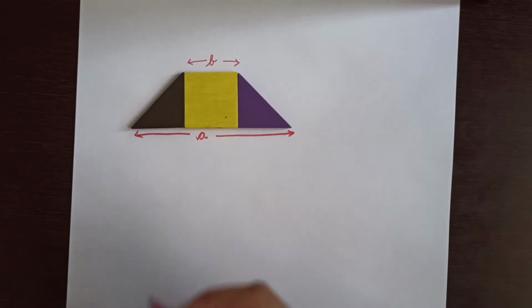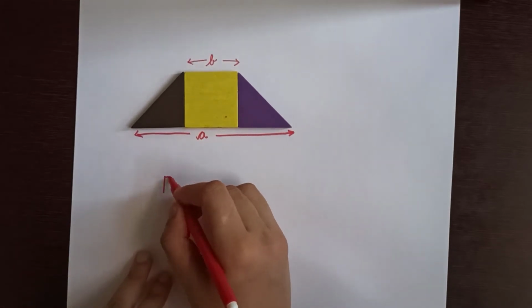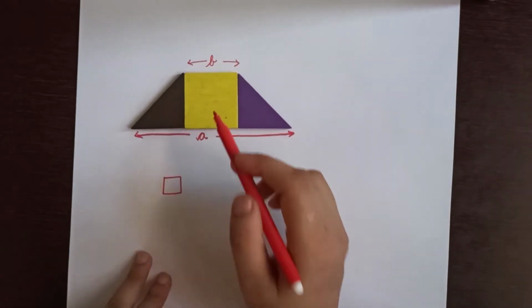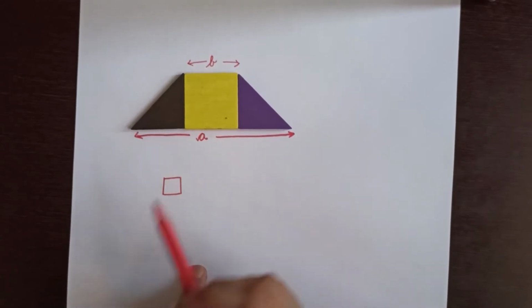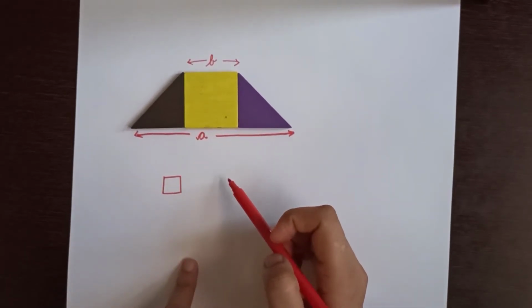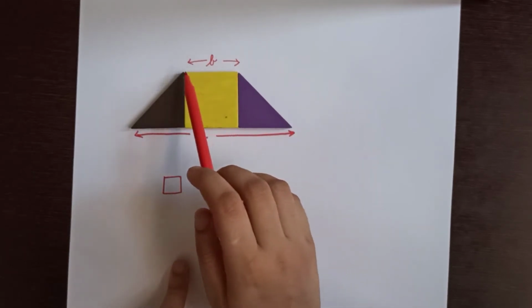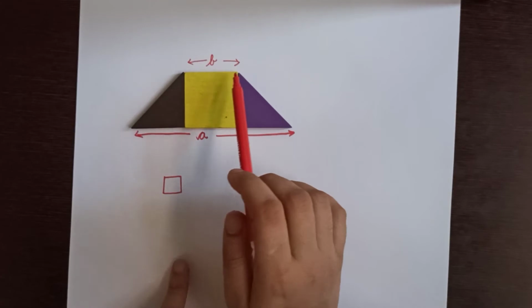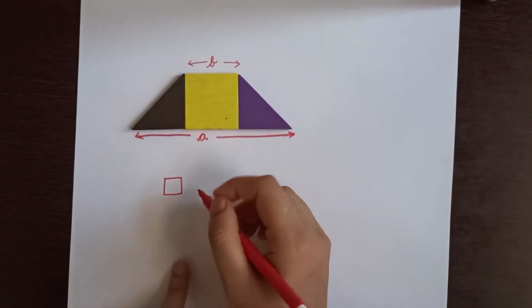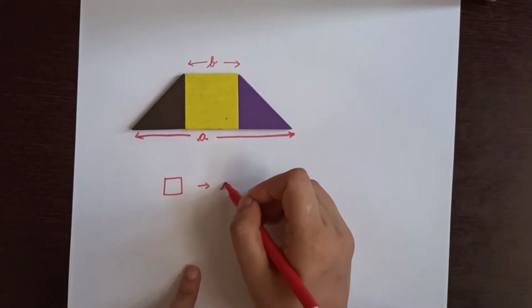So first I am going to find out the area of the square, of this yellow square. So what do you think is the area of this yellow square? Yes, one side is B, so that means all sides are B. So its area is B square.